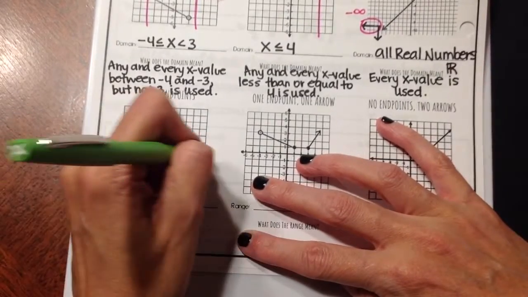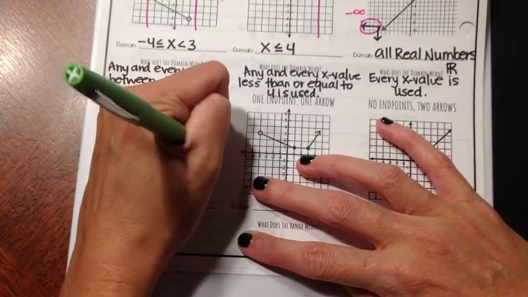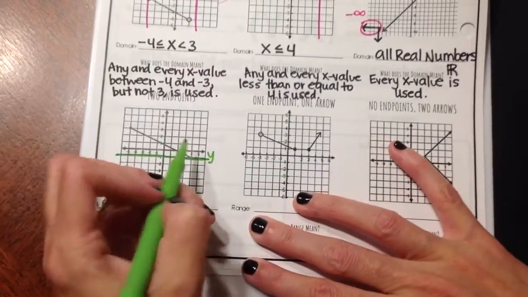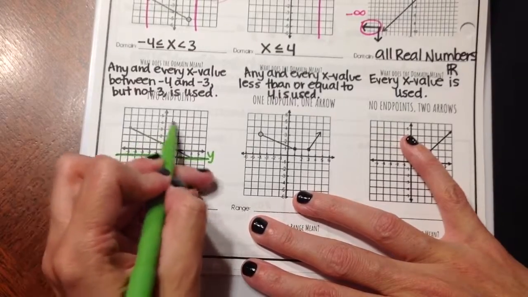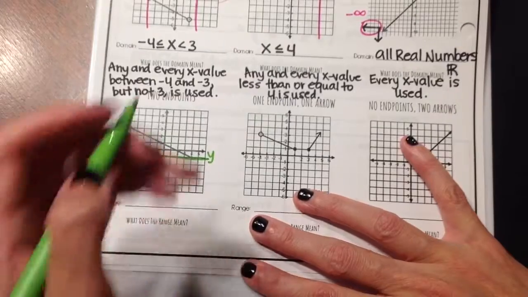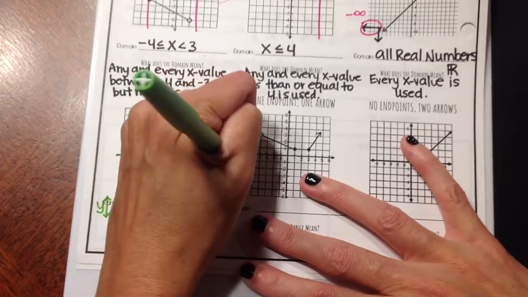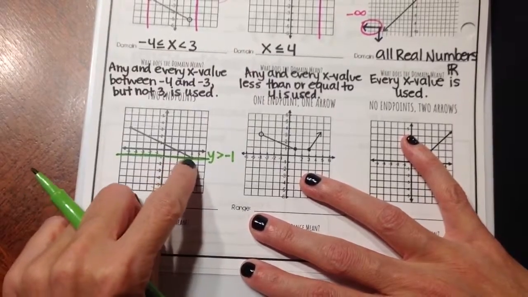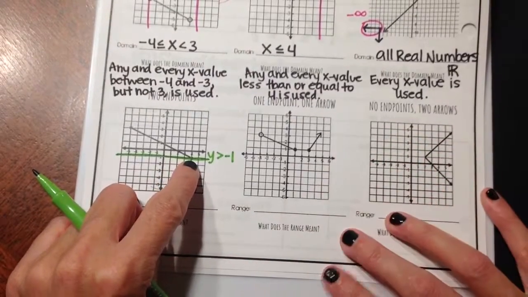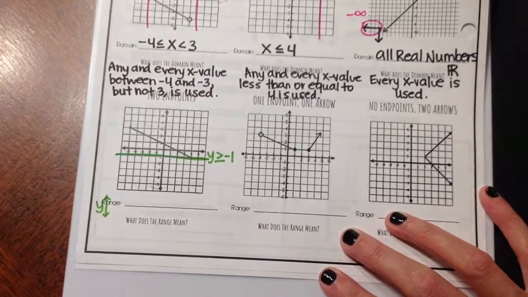And just like we did for domain, we are going to write our inequality. So I'm going to write y, and then I'm going to look, is my picture drawn above my boundary or below? And if you say above, that is the same as greater than. And what is it greater than? -1, because that's where we drew our boundary. And now I just have to ask myself, do I have a closed or an open point? That is a closed point, so I need a bar on my sign.